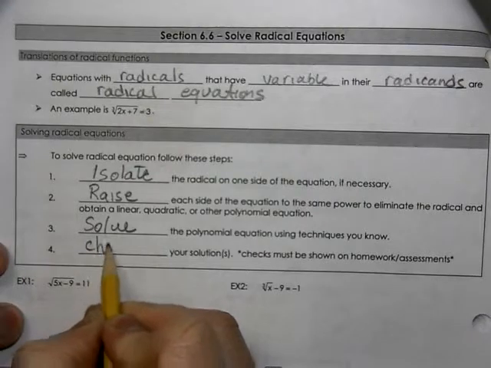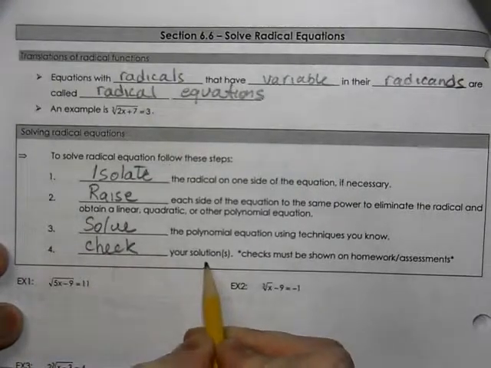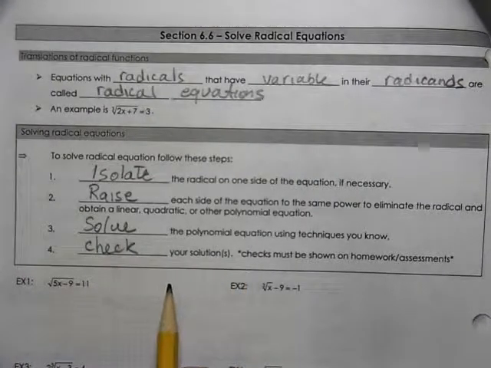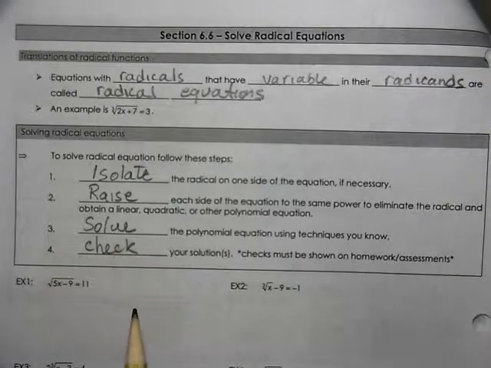And then it's always a good idea to check your solutions. There'll be some situations where you'll get an extraneous solution, which is a solution that mathematically worked out, but mathematically it can't be an answer. And we'll talk about that when we get there.